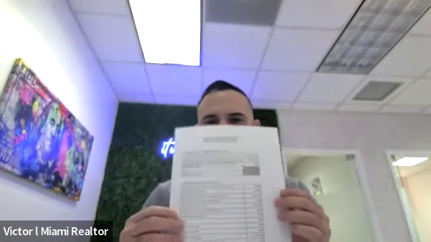And then finally, a seller net sheet. The seller net sheet lets the client know what they're going to net, more or less, at the end of the day. It's a ballpark, so you'll see again how I go through it, how I discuss that with them, and how I get them that estimate. So, any questions about that?